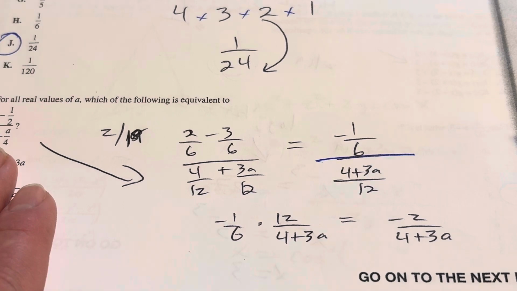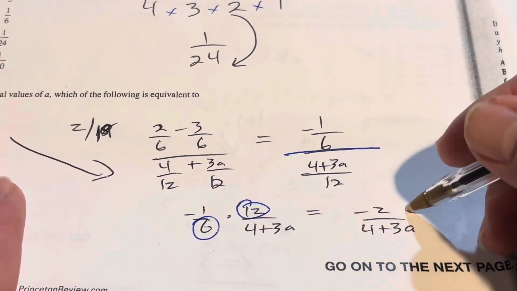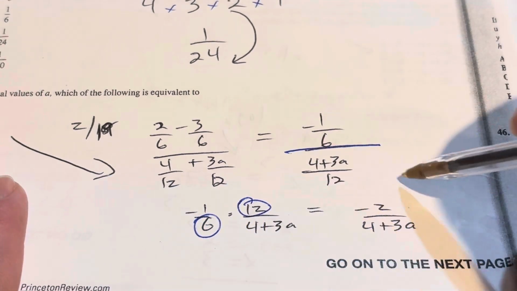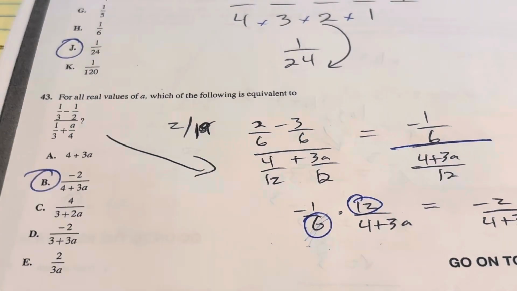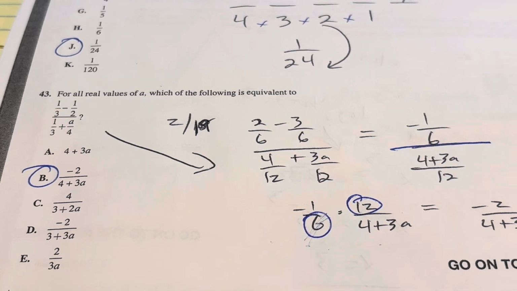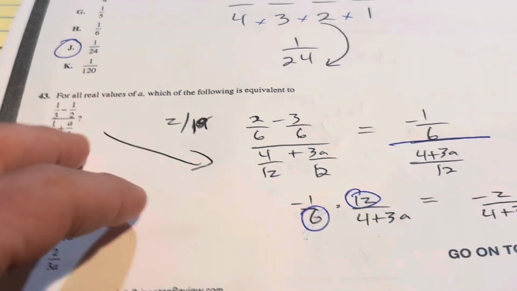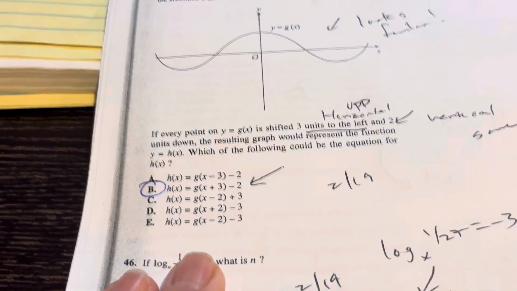You can multiply straight across, or this is the better option. What's 12 divided by 6? 12 divided by 6 is 2. The negative stays up top. And then that's going to cancel, and that's going to give you 4 plus 3a down below, which is exactly B. Not bad for a question in the 40s. All right, we can do well. We're going to have an opportunity for more practice. Yay. We can do well.